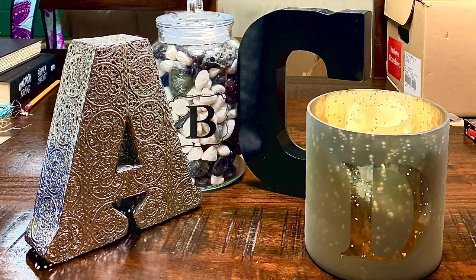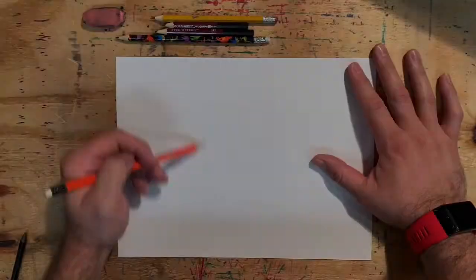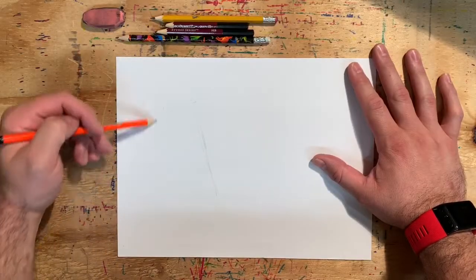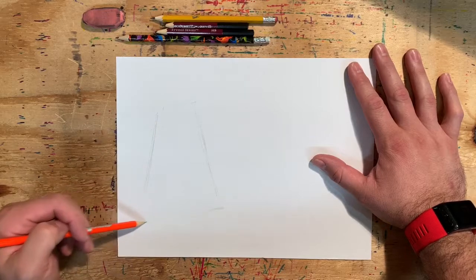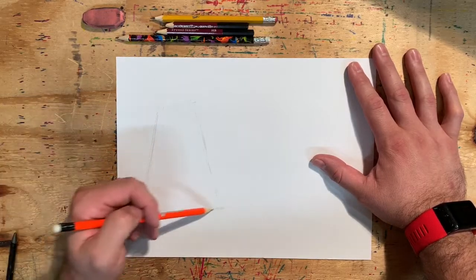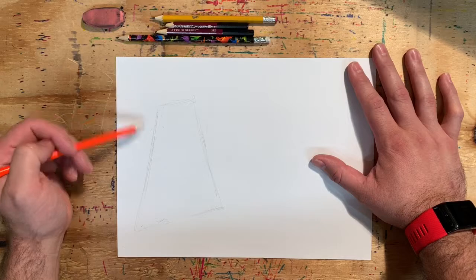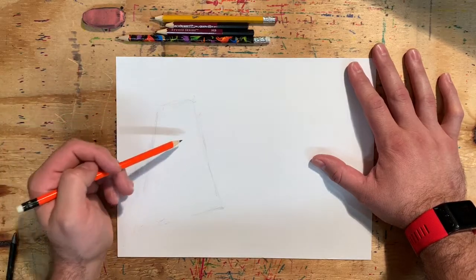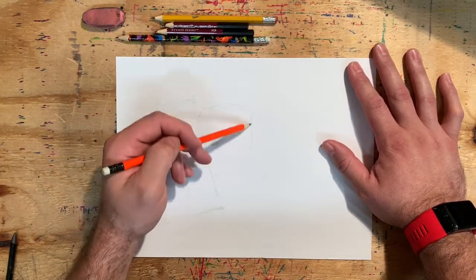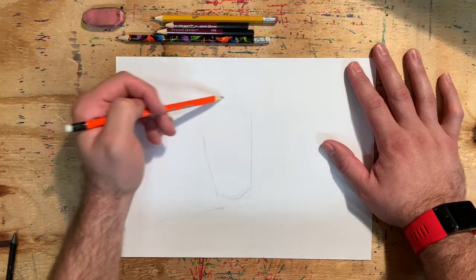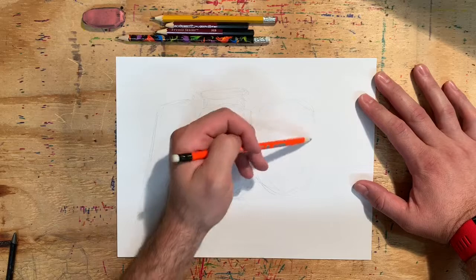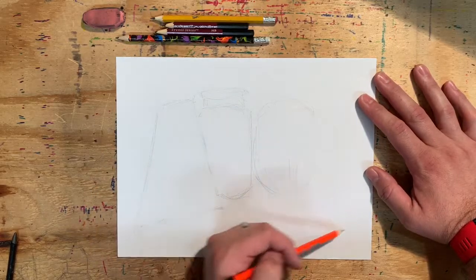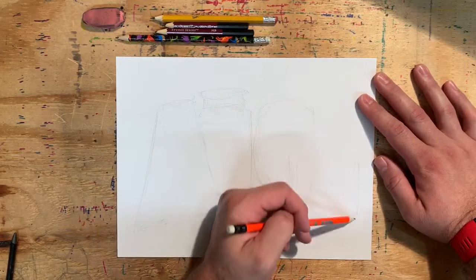The first thing we're going to do is draw the basic shape for each object and organize where they go. So that means for the A, we're going to draw a triangle. For the B, which is a jar, that's a cylinder. The C is an oval with an opening on one side, and the D is a cylinder.